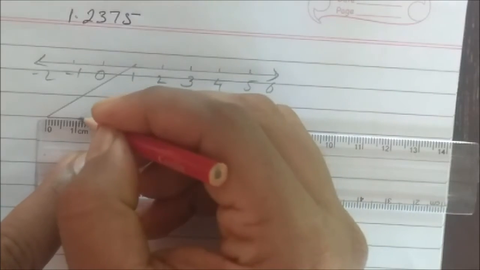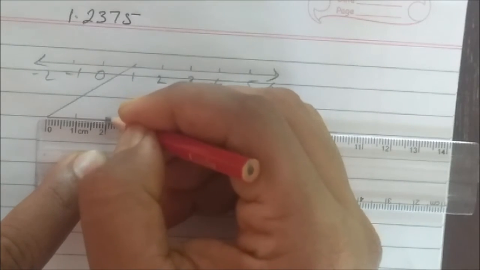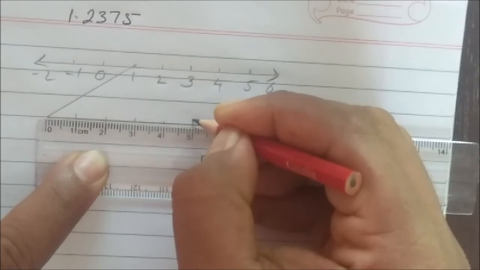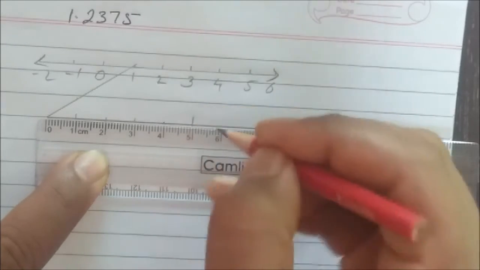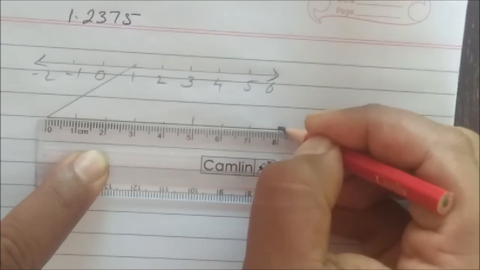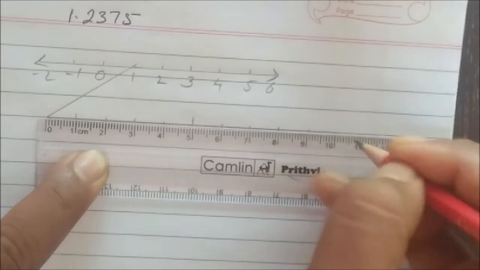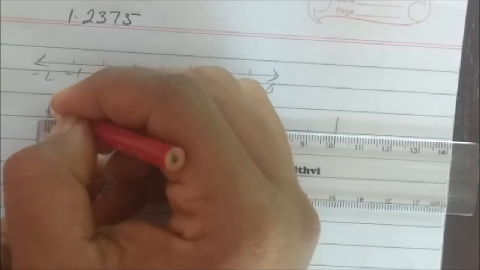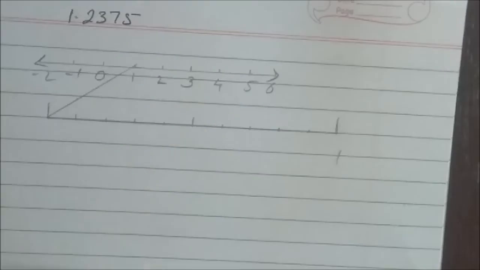Decimal means base 10. Okay, so 1, 2, 3, 4, 5, made a little bit longer as compared to other numbers. 6, 7, 8, 9. So we are marking the points like our scale. If you observe the scale, you can also see it like that.